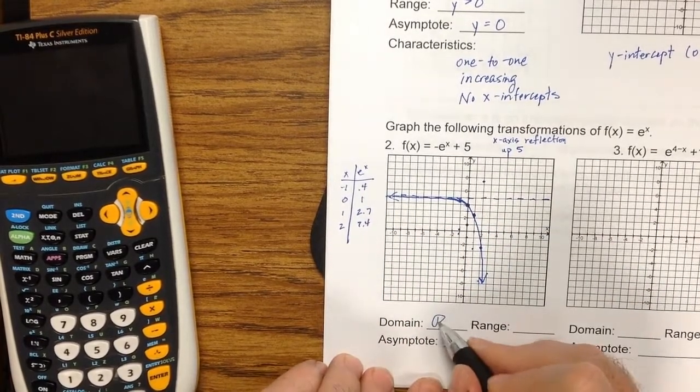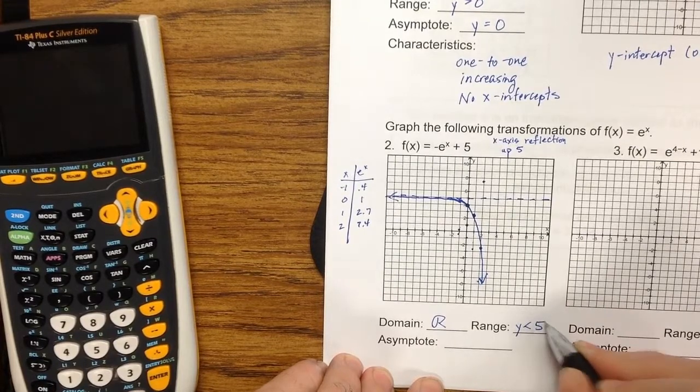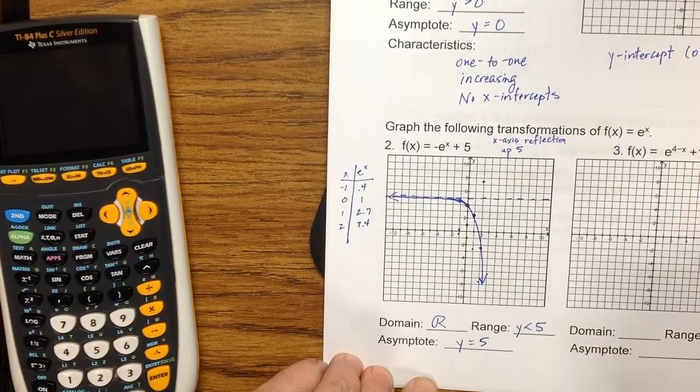My domain is all real numbers. My range is y less than 5, and my asymptote is y equals 5.